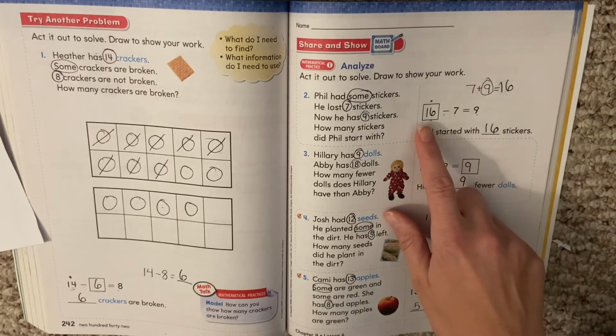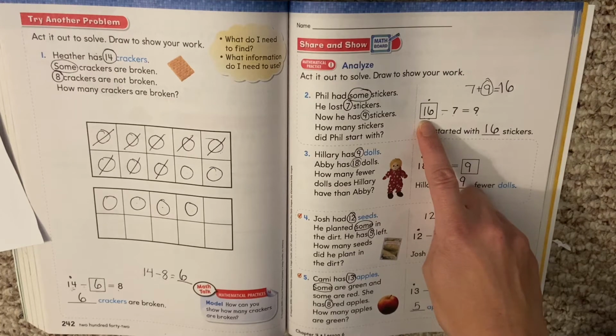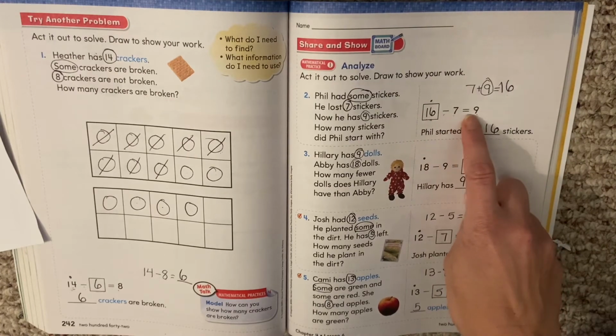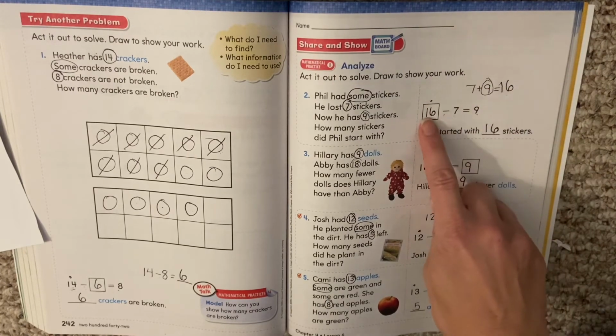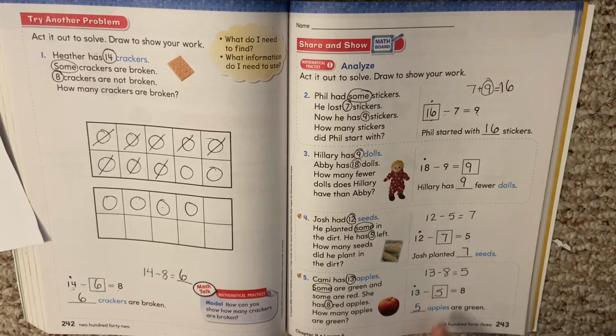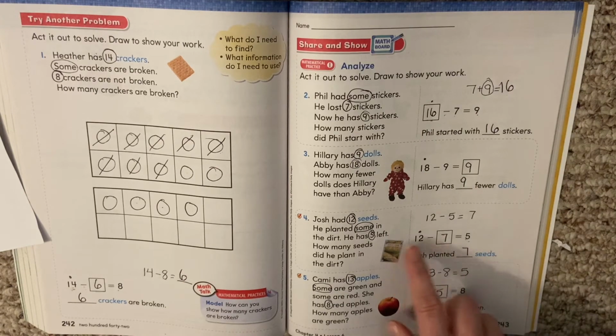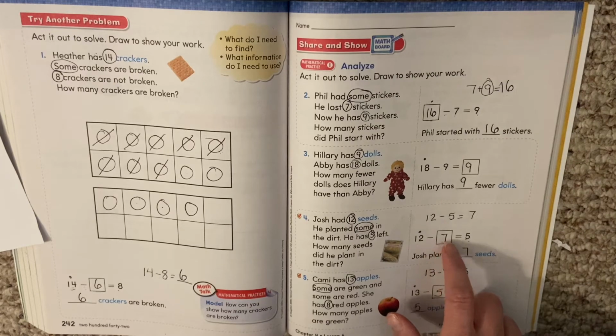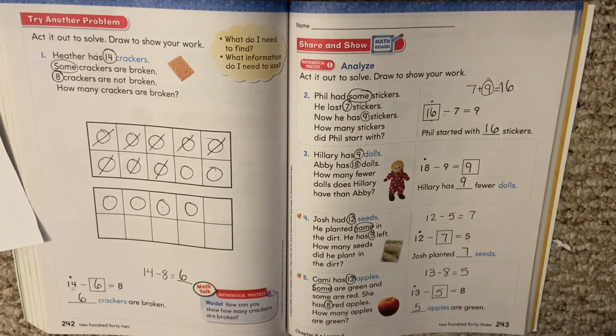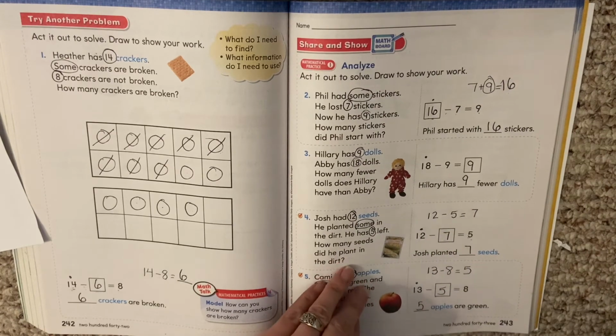So let me say that again. If we're missing the big number, we take our 2 small numbers and add them together to find the big number. If we have a missing small number, then we need to subtract to find the other small number.